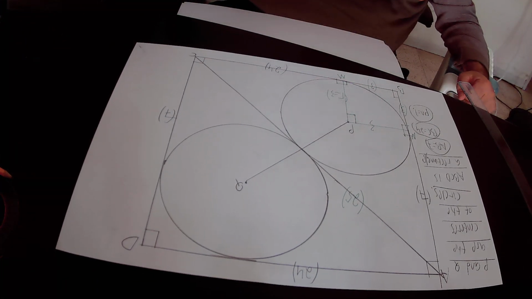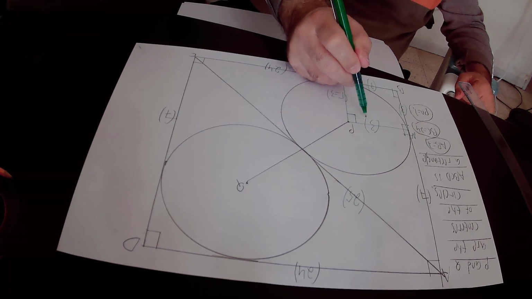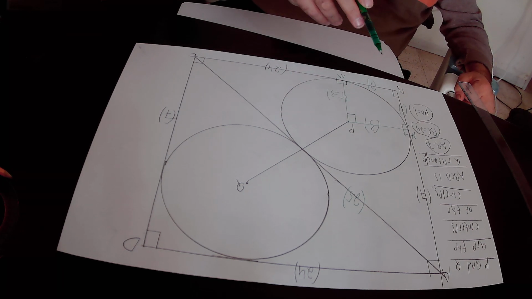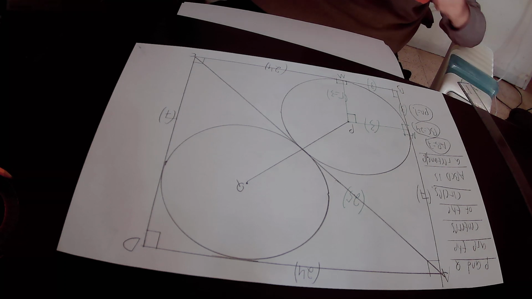So we actually found out that quadrilateral NPBM is not just a rectangle but a square, because all of its sides are equal to each other. Each of them is equal to 3 units.